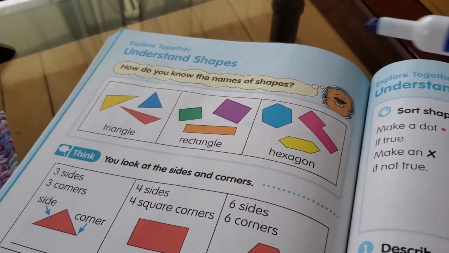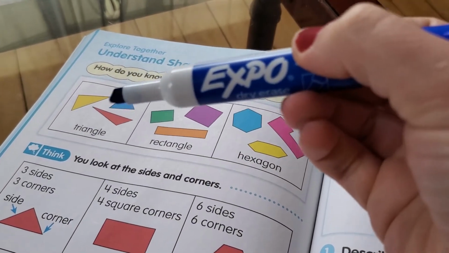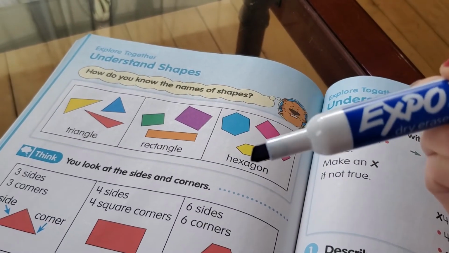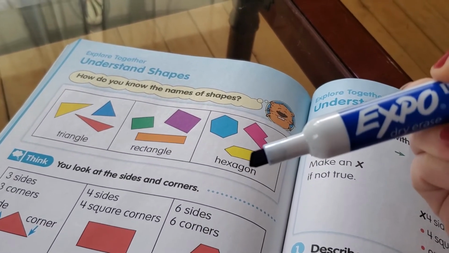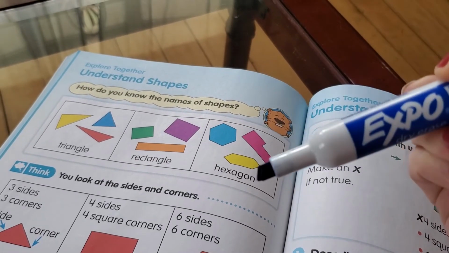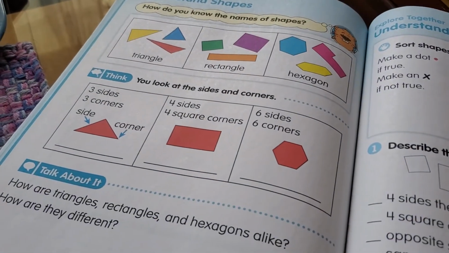This page is showing you all different ways to make these shapes. I just want you to see that a triangle can look different. A rectangle can look different. A hexagon can look different. The only rule for a hexagon is that it has to have 6 sides. So I want you to pay close attention to this pink one here, and I want you to count them, make sure that it has 6 sides.